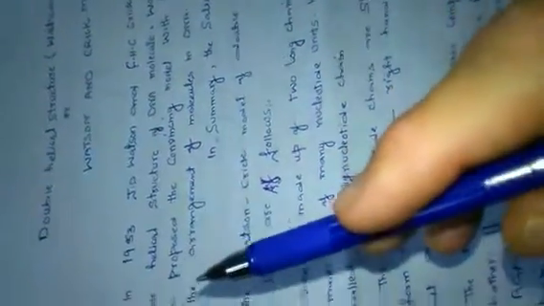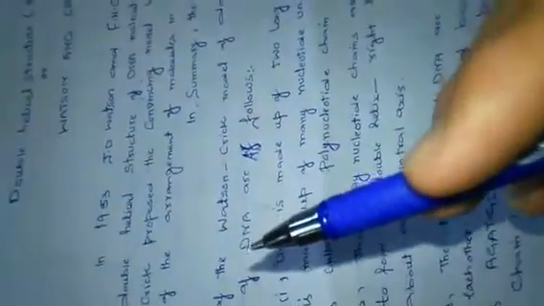In 1953, J.D. Watson and F.H.C. Crick proposed the double helical structure of the DNA molecule. Watson and Crick proposed the convincing model with full explanation of the arrangement of molecules in DNA. In summary, the salient features of the Watson and Crick model of the double helical structure of DNA are as follows.